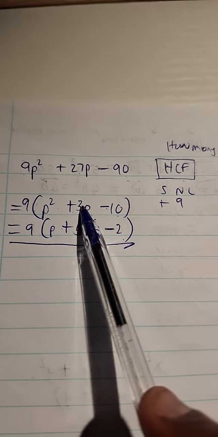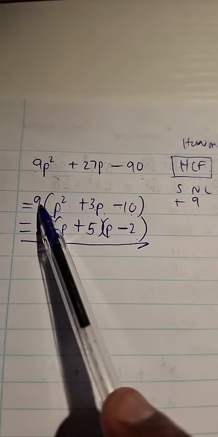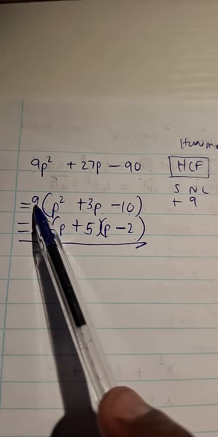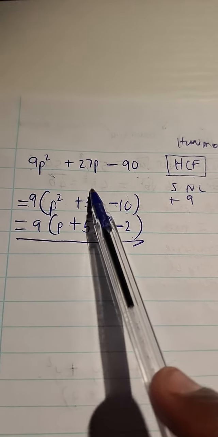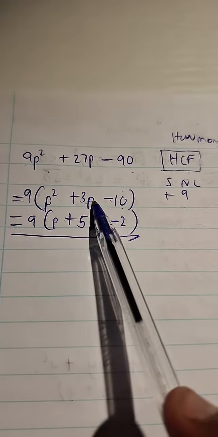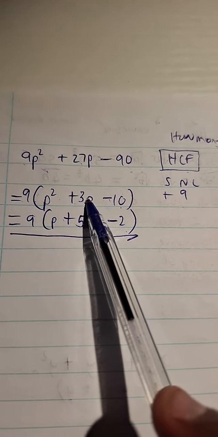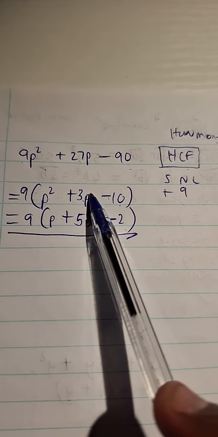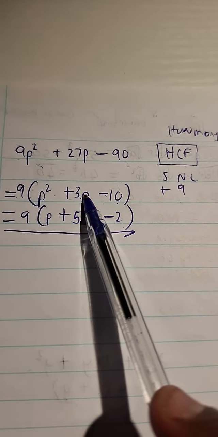Then for the second term, you've taken out the 9. The question is, what are you left with for the second term? 9 times what gives you 27? It is 3. You need to include a P for the second term. I hope you understand. So plus 3P.